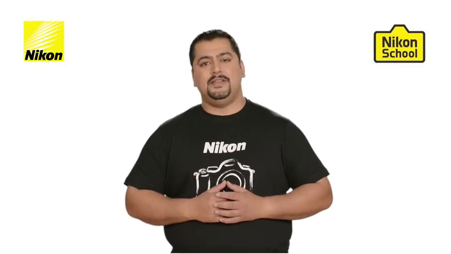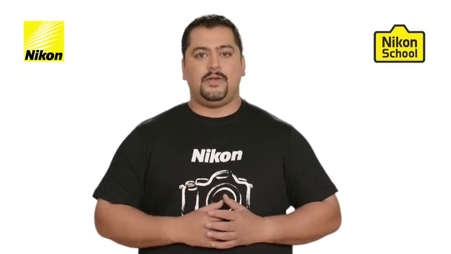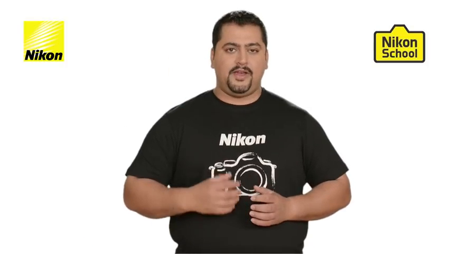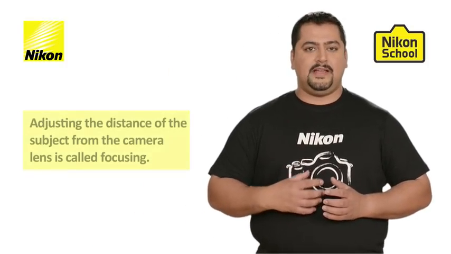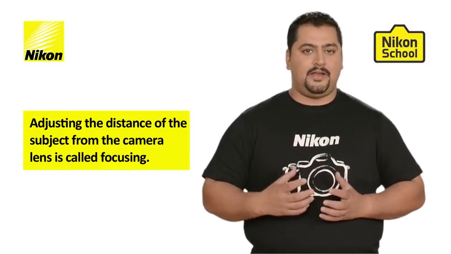In the previous session, we spoke about various auto exposure modes. In this session, we will be talking about focus. What is focus? Focus is actually adjusting the distance of your subject from the lens. Focus ensures that your main subject appears sharp in an image.